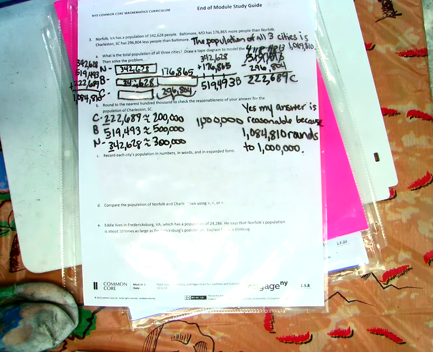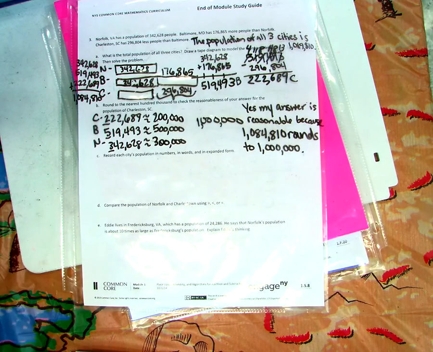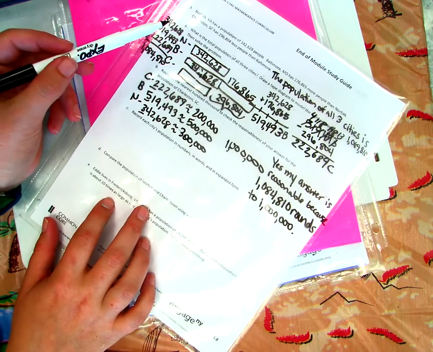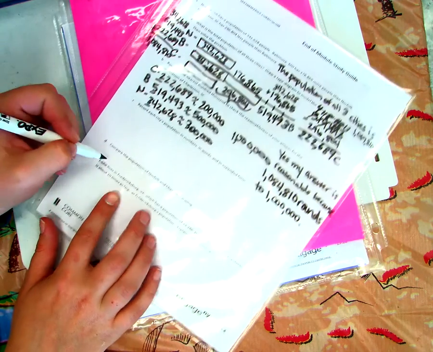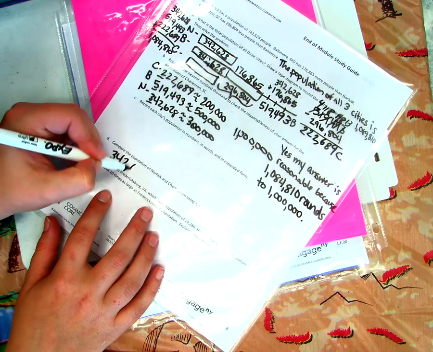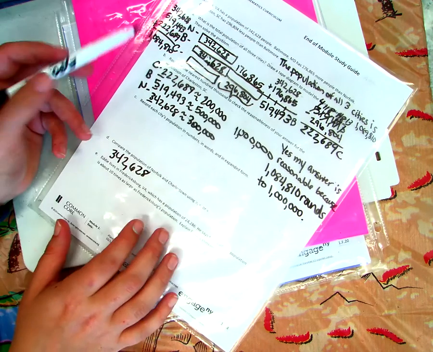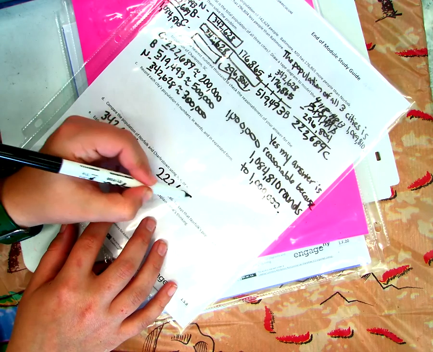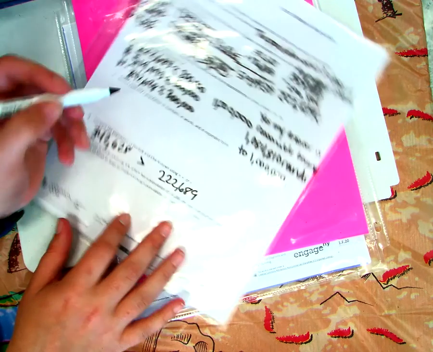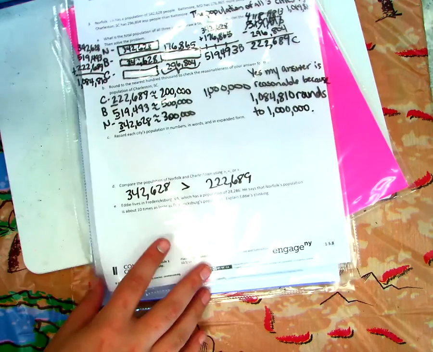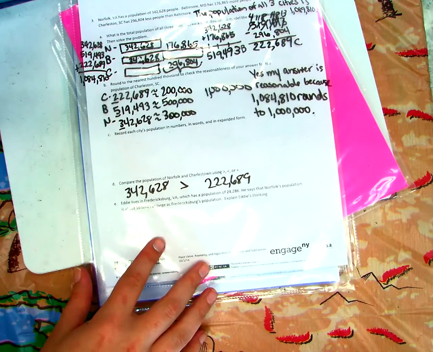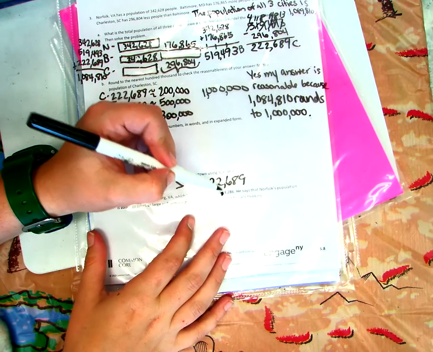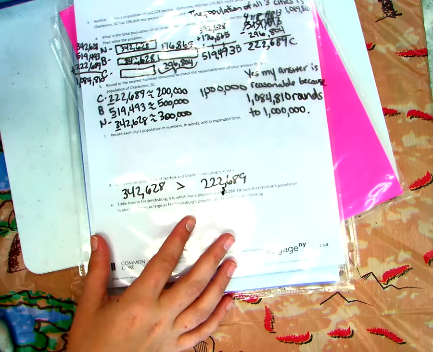D says compare the population of Norfolk and Charleston using greater than, less than, or equal to. Well, I see that Norfolk is 342,628. I see that Charleston is 222,689. Norfolk has more people. And the last one, I hope that you made the correction to change this 2 to a 3. I hope you read the board.